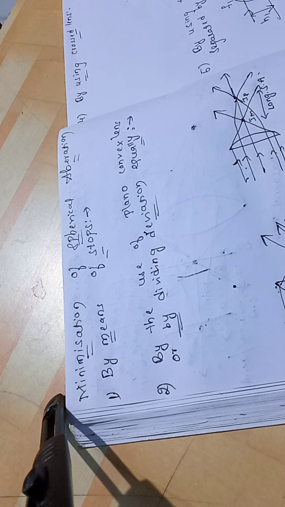In my last lecture I said that the spherical aberration is due to the focal length varying with the radius of circular zones. As focal length changes with the radius of circular zones, marginal rays will have lesser focal length, and paraxial rays will have greater focal length. Due to that only we are getting spherical aberration, right?